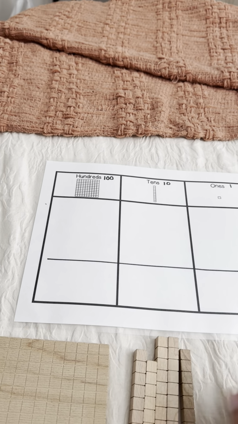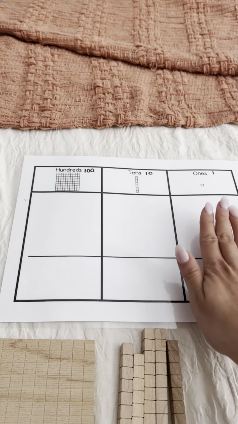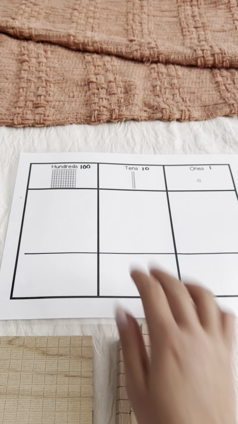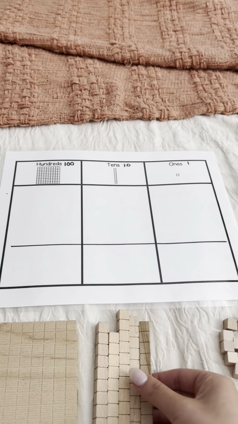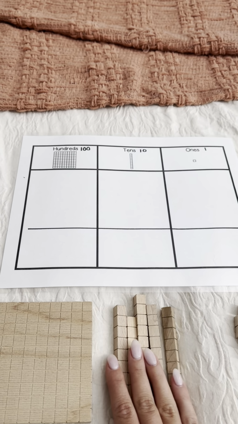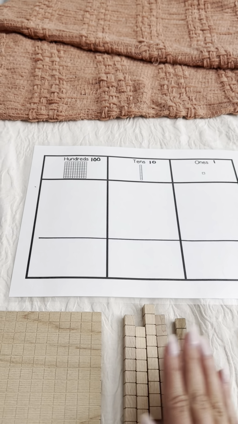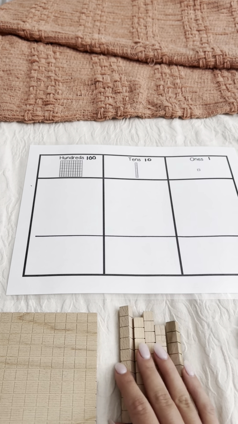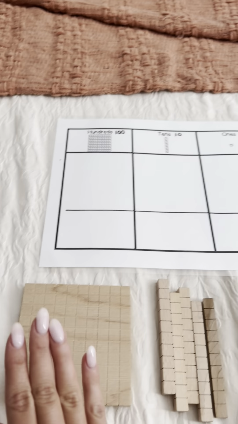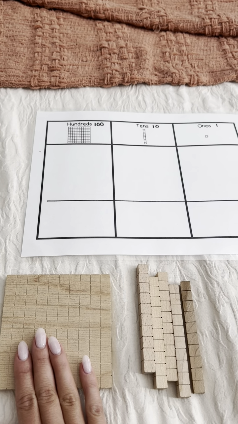So we can go up to 9. In the tens place, I don't have 9 of these, but we can get up to 9 tens blocks. And once we get to a 10th block of 10, we would turn that into a 100 block.